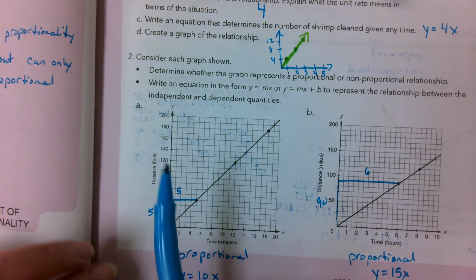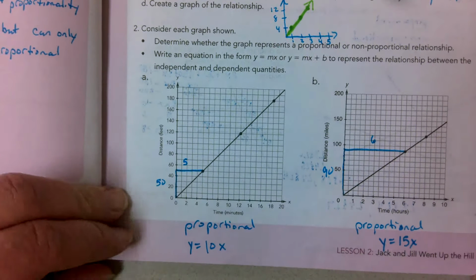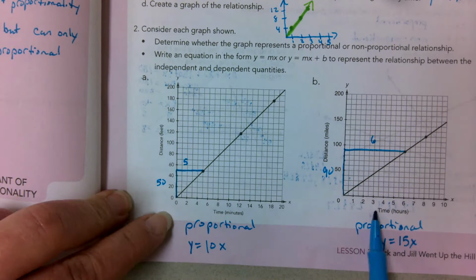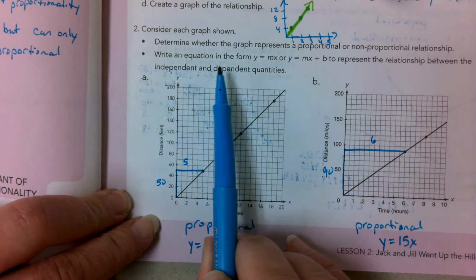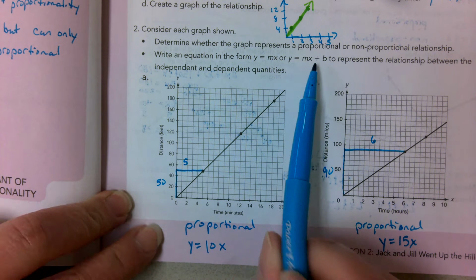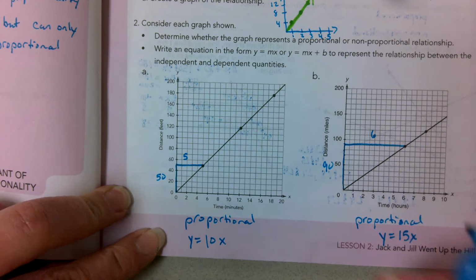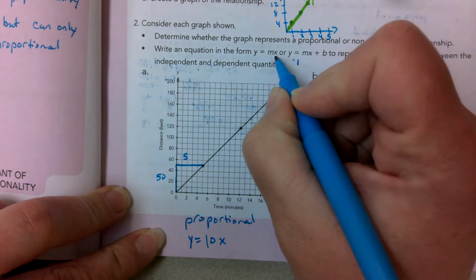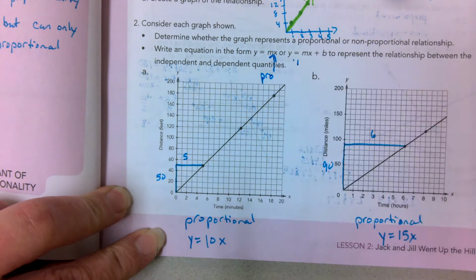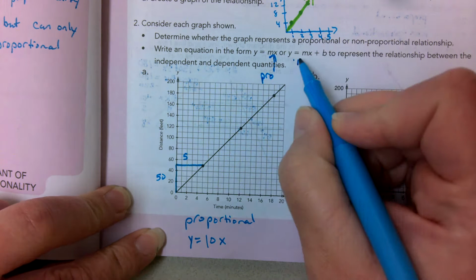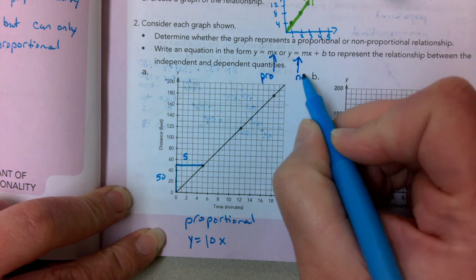Consider each graph shown. Determine whether it represents a proportional relationship. So this one is proportional and this one's proportional. Write an equation in the form of y equals mx or y equals mx plus b. So for your proportional, these should be proportional here. That's proportional. And then this plus b is non-proportional.